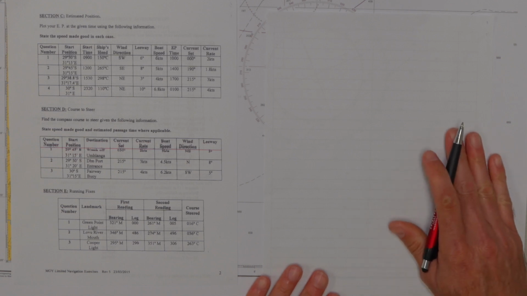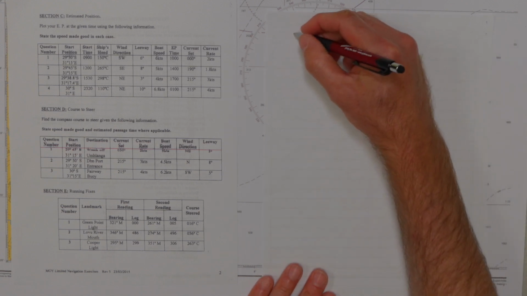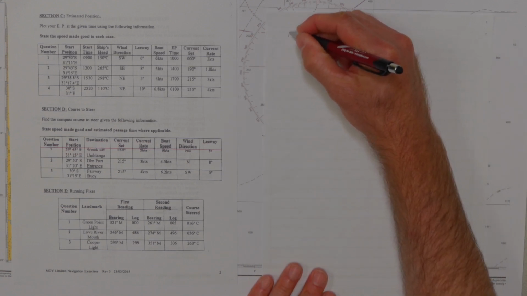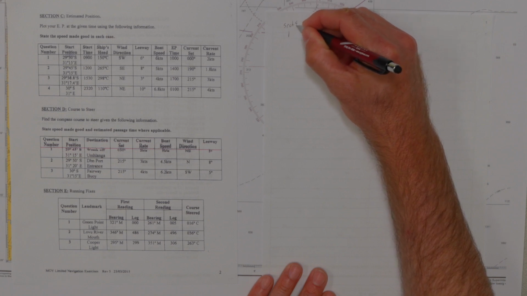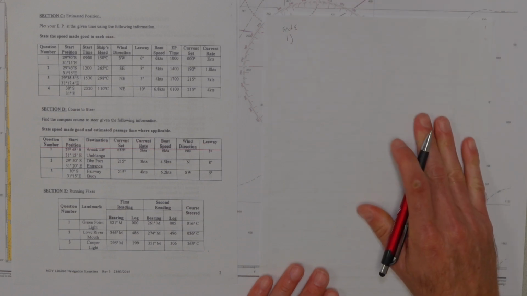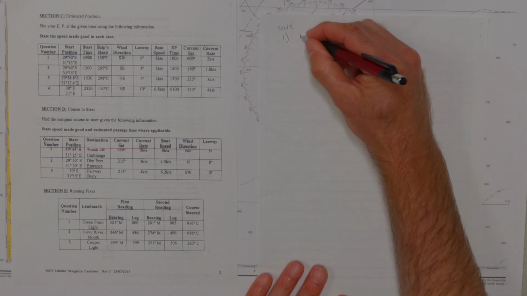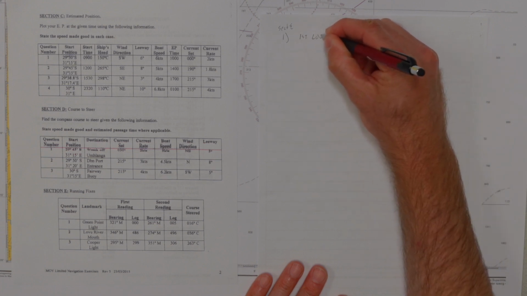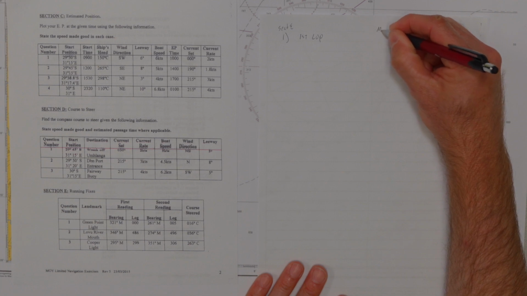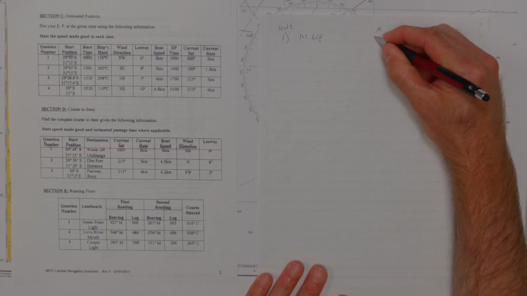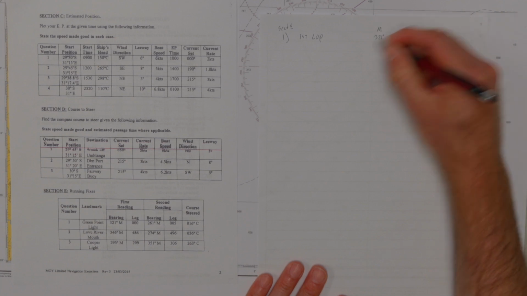So let's go ahead and deal with some of our given data first. This will be number 1 from section E. We're working with the green point light again, and our first line of position has a magnetic bearing of 321 degrees.